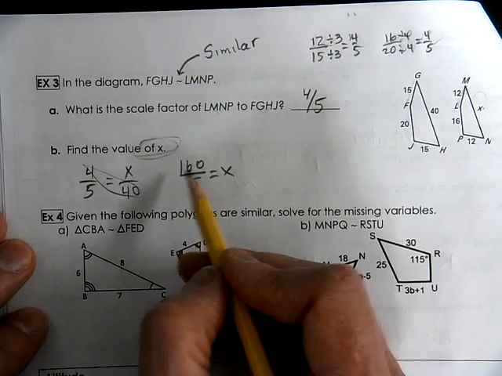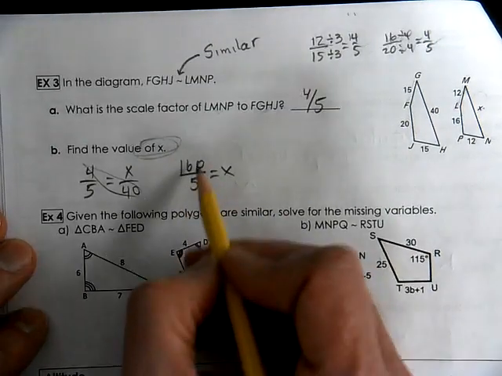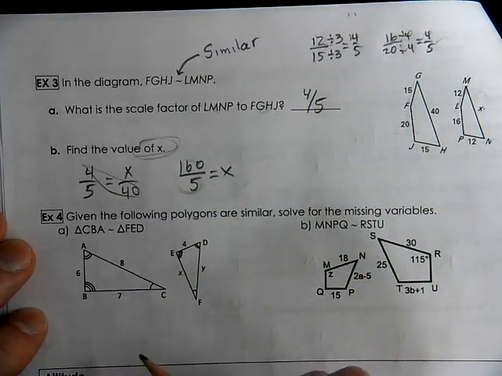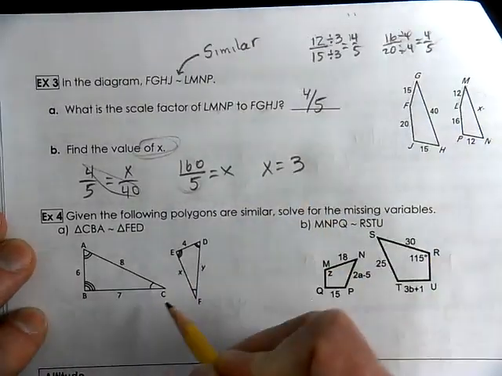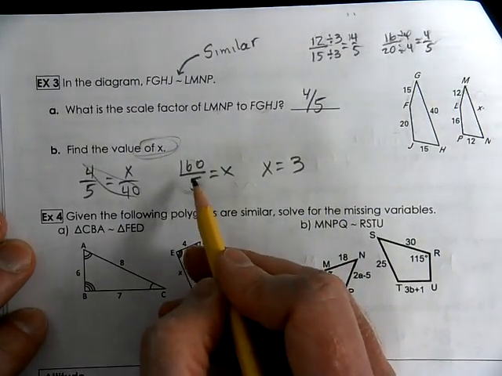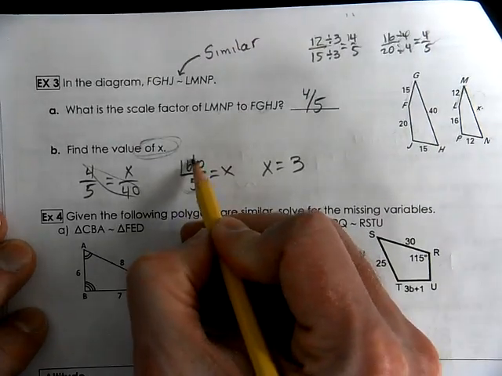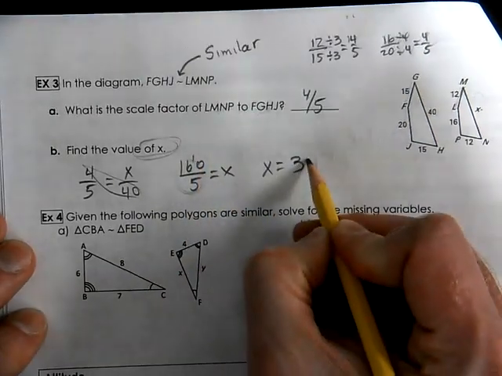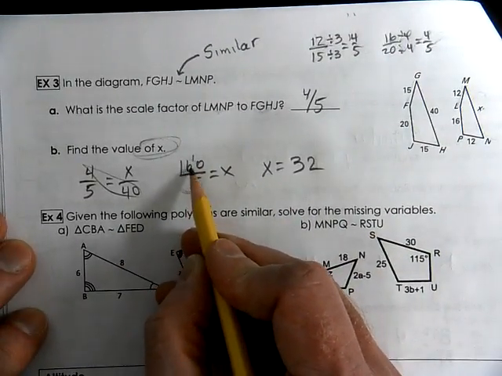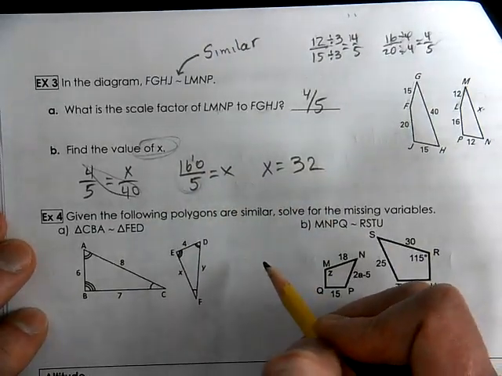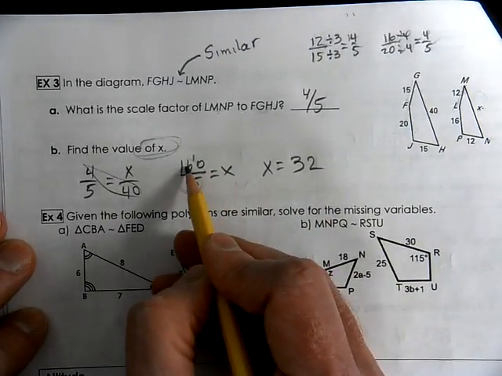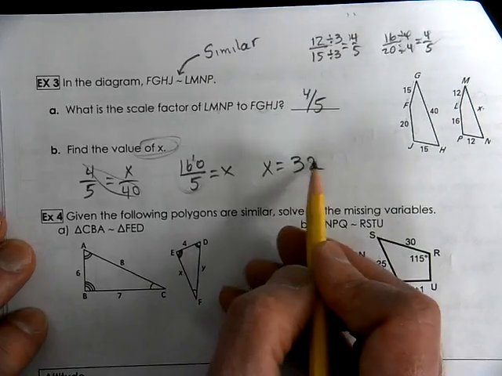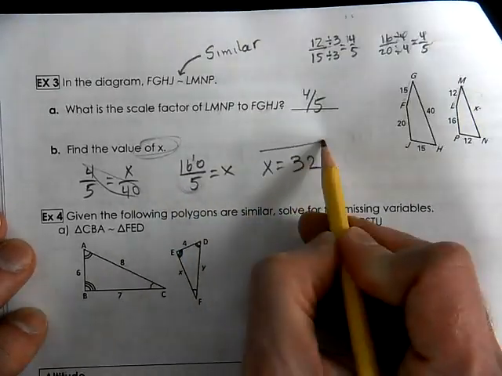5 goes into 160. Let's see if we can do this without a calculator. How many times does 5 go into 16? It goes into it 3 times. 5 times 3 is 15. That means we have 1 left over to get to 16. How many times does 5 go into 10? So 5 is going to go into 160 32 times. You can take it into the 16 with a remainder of 1. You can put it into the 10. So you have 32. That's what our value of x would be.